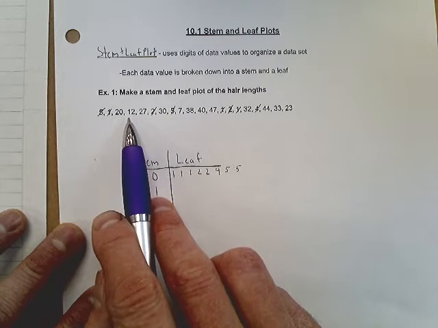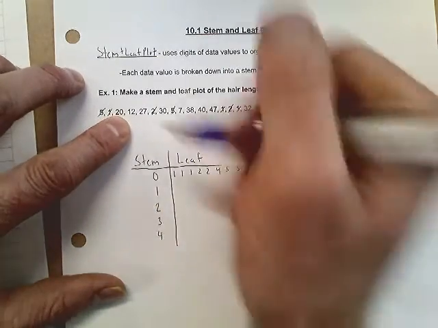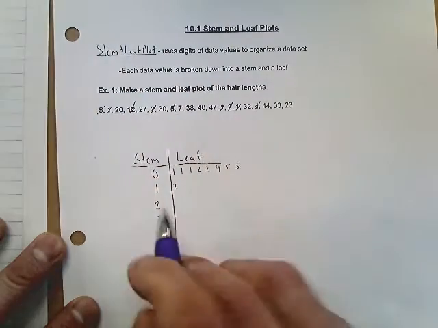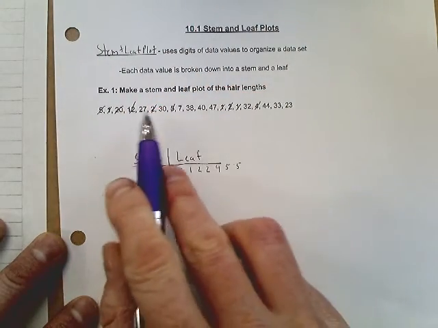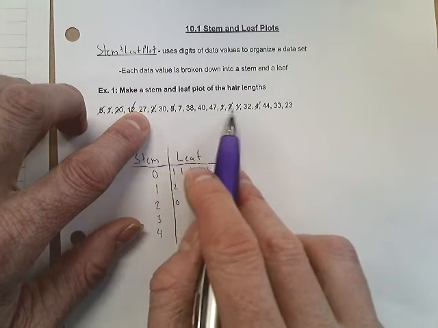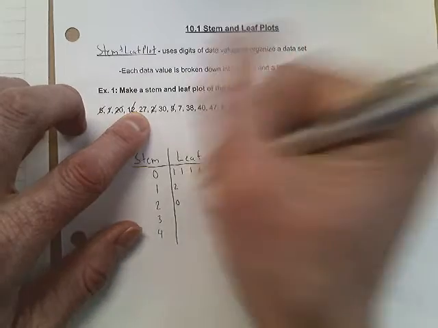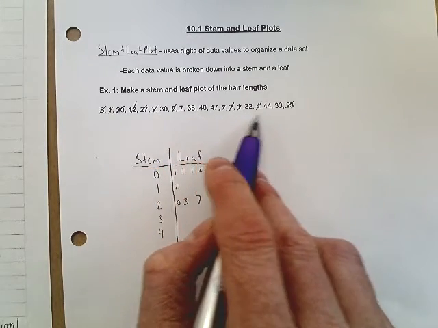All right, now I'm to my tens, or my 1 as a stem here. My numbers with the stem of 1: I see a 12. That's all I see, so I'm going to put a 2 as my leaf. I'm going to go to a stem of 2. I have 20, so 0 as my leaf. Then 27 and 23, so 23 would come first. So I'm putting a 3 as my leaf, then a 7 as my leaf. Double check, make sure I didn't miss any.